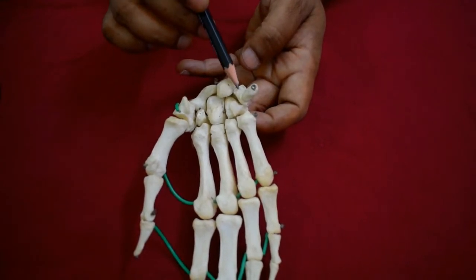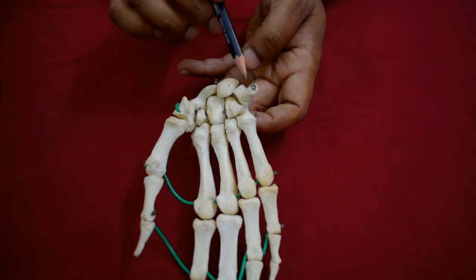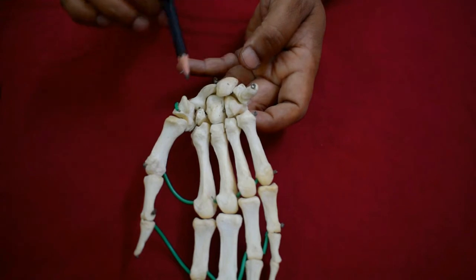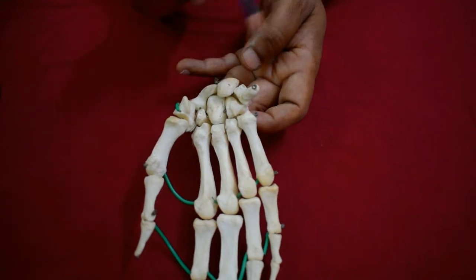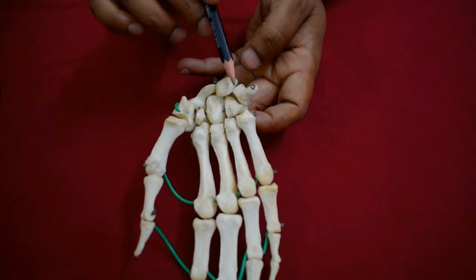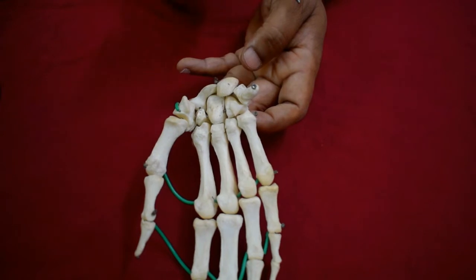That means the ventral surface of the triquetral bone articulates with the pisiform bone. So this is the exception. In the remaining bones, ventral surfaces will not give any articulation, but the triquetral bone articulates with the pisiform bone in the ventral aspect. So that is one exception.